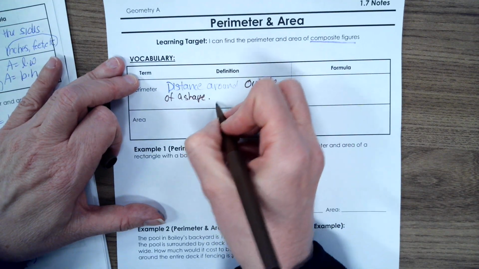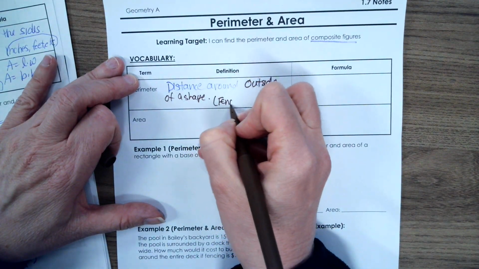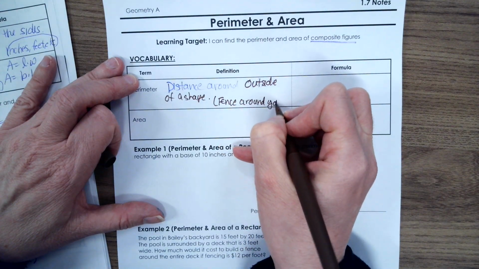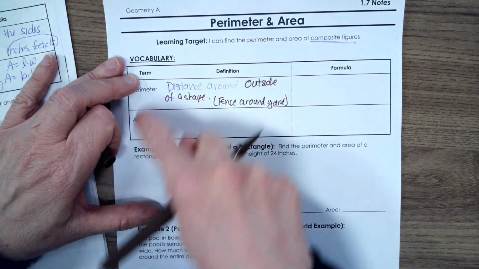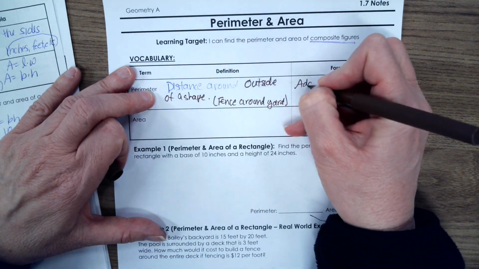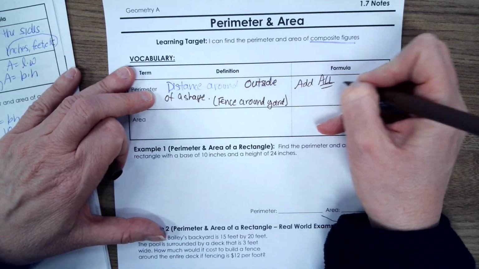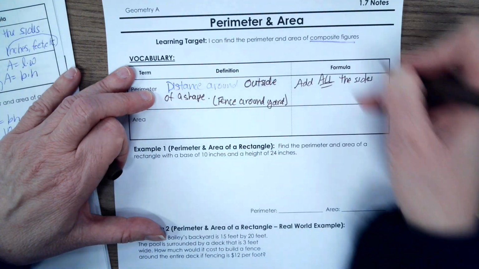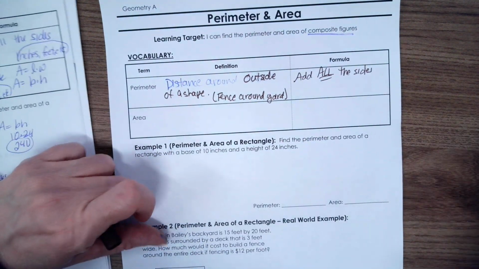Okay, so one thing you could think about would be like a fence around a yard. So you measure all the way around, or you're walking around, okay? And the formula for that is we just add all the sides. And we have to remember to add them all. That's the biggest problem when you start getting into composite shapes, when they're going all around the sides and it's a weird shape, we forget them, okay?